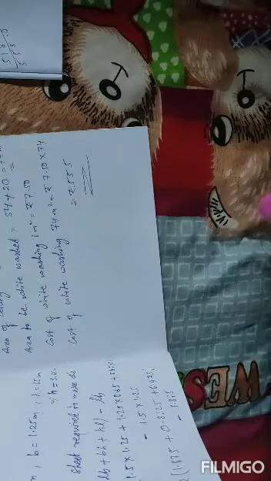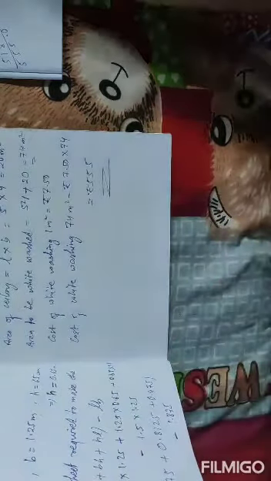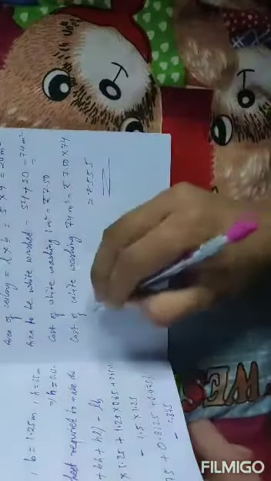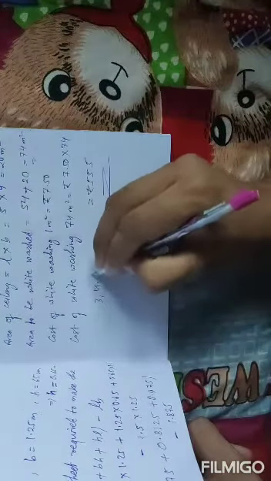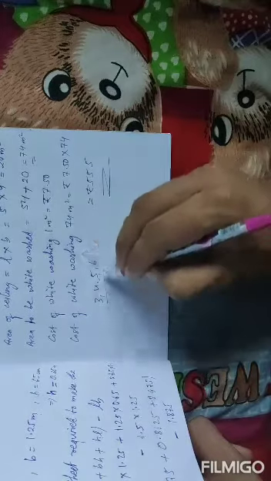So in this way you have to do. Similarly, I want you to do question number 3, 4, 5 and 6 as your homework. 3, 4, 5 and 6 are your homeworks.